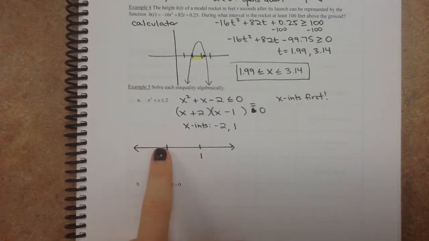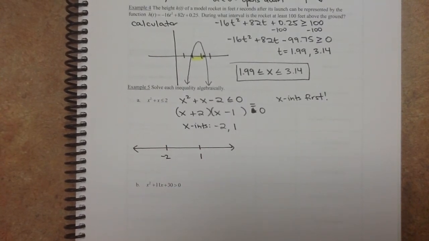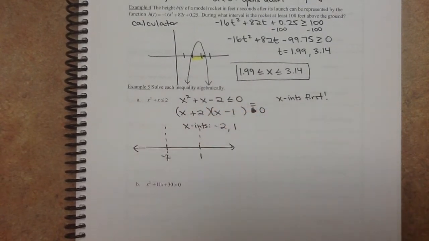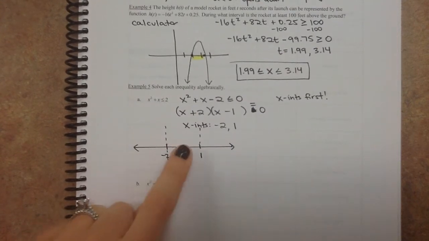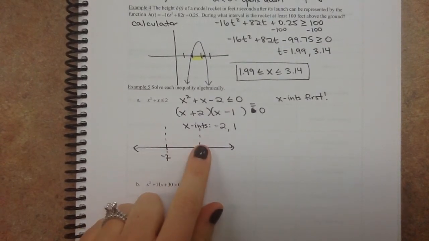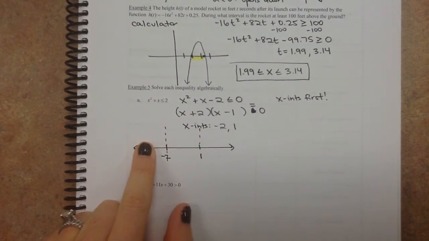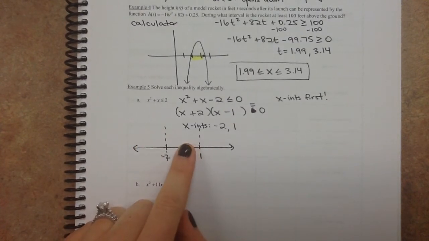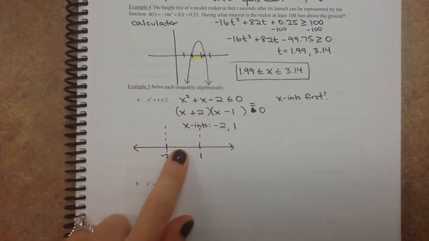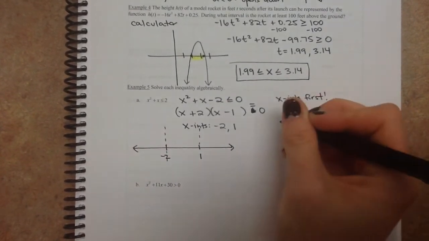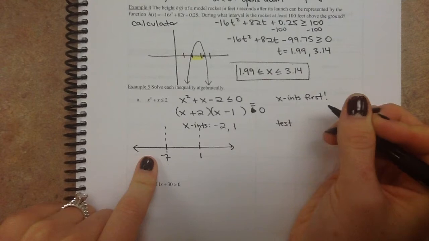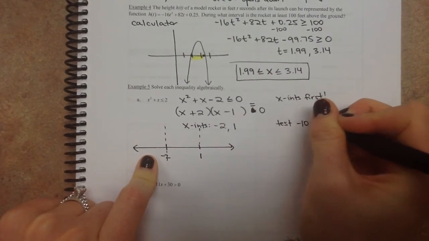So I know that these are the only 2 places where my graph would be equal to 0, which means it splits me up into 3 different regions on the number line. These are the numbers less than negative 2. These are the numbers in between, and then these are the numbers greater than 1. So since I'm only 0 right here, my x values should be all positive or all negative here, all positive or all negative here, all positive or all negative here. So what I do is I do a test value. I pick any sample number that I want in each of these regions and test to see if it's a solution to this equation. Okay, so here we could test like negative 10, something in this region.